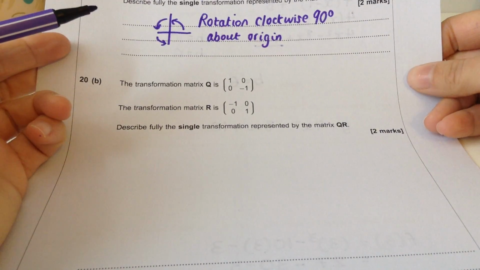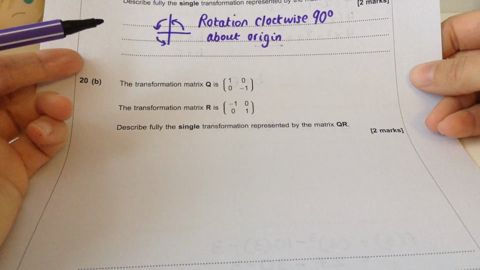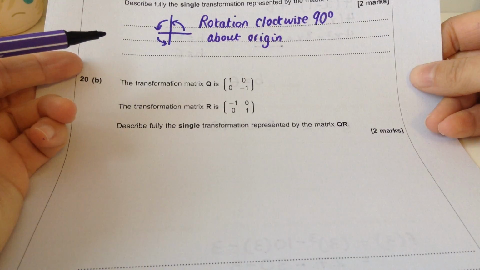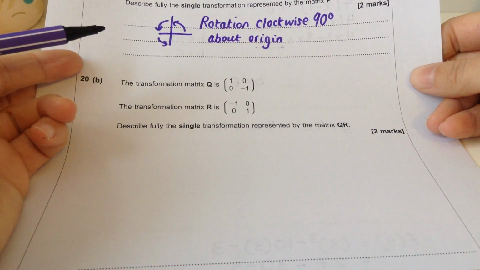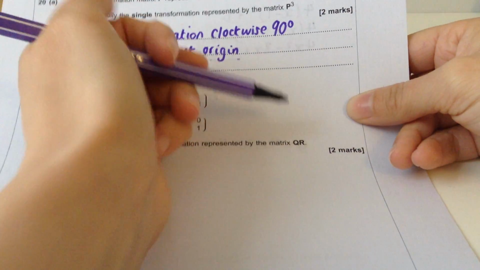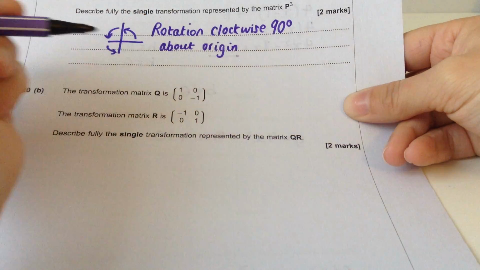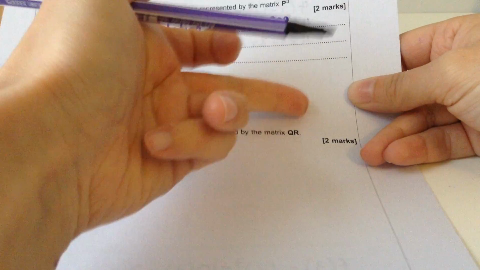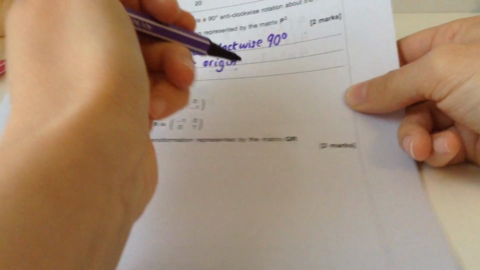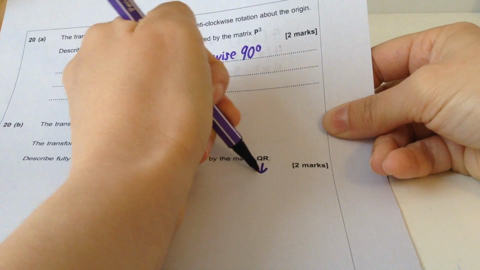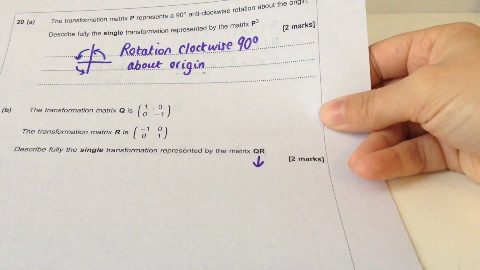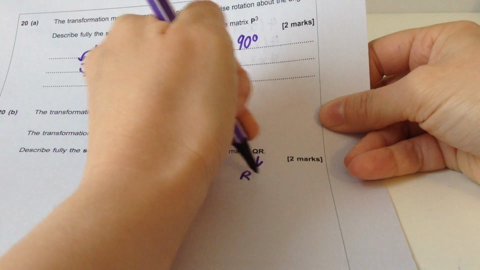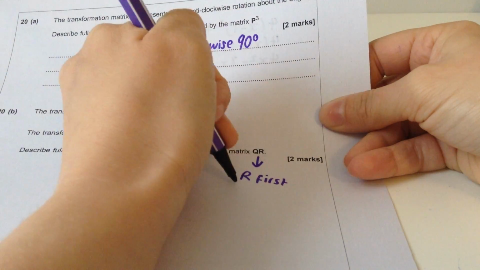The transformation matrix Q is that, transformation matrix R is that. Describe fully the single transformation represented by the matrix QR. Okay, QR means Q times R, which actually means, it's the other way around from what you think. It means R first, then Q.